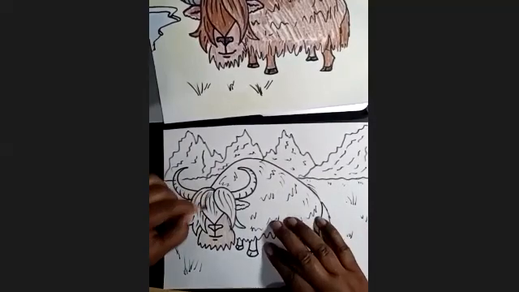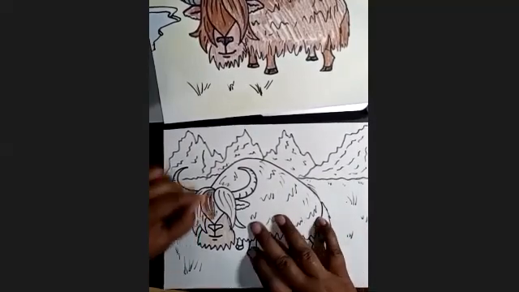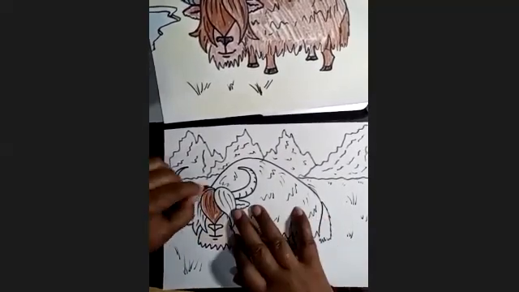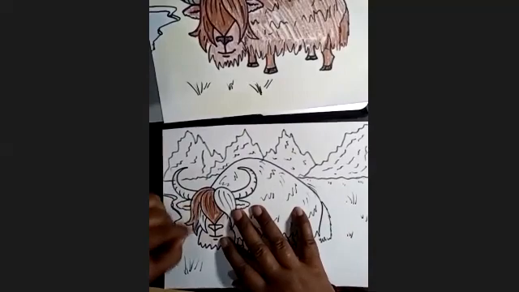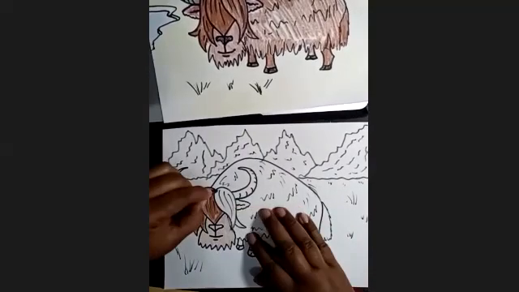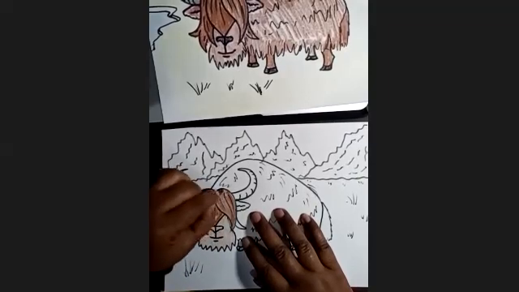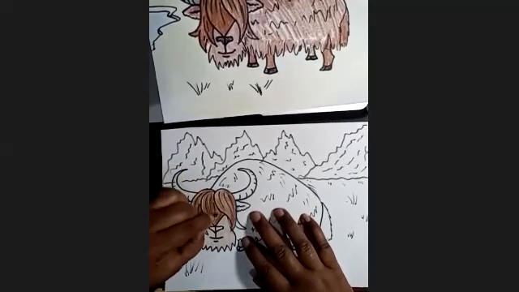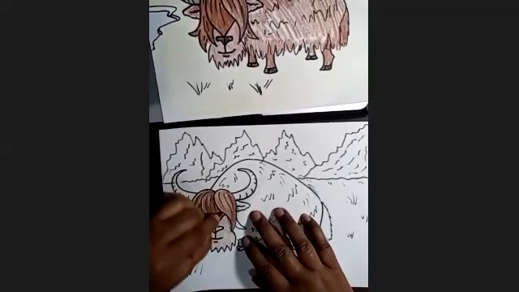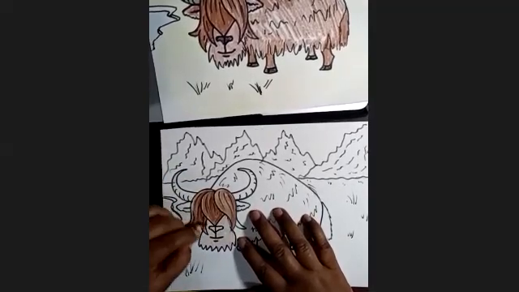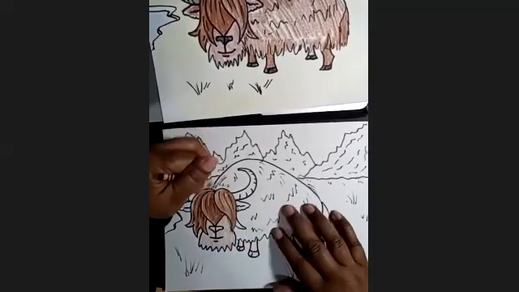But then with this hair at the top, I pressed down hard so that I could show a little difference. And then same thing on the body.